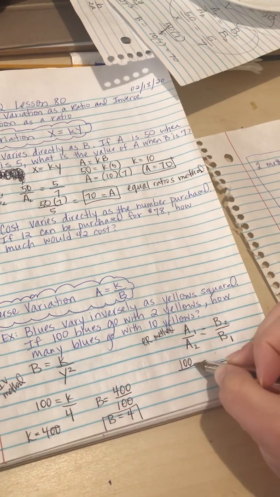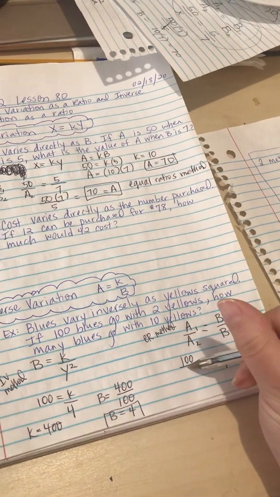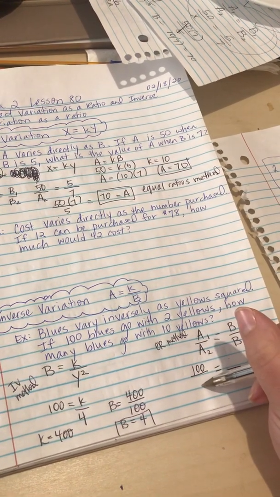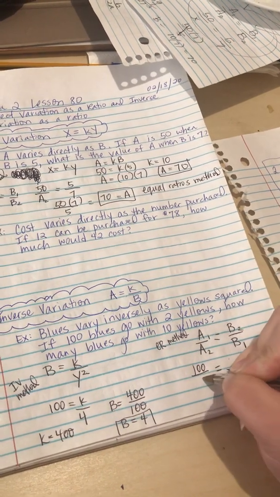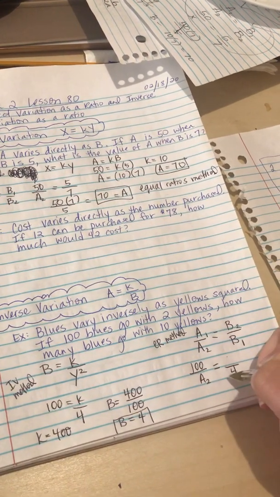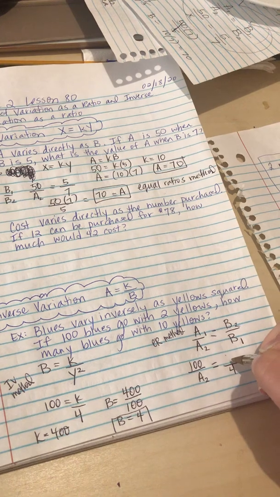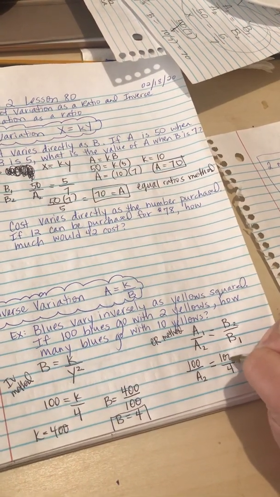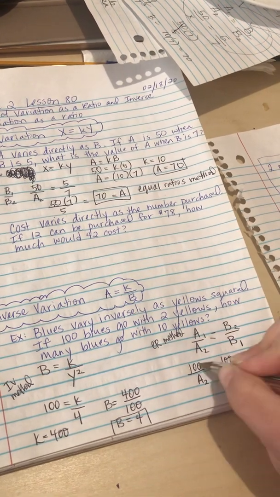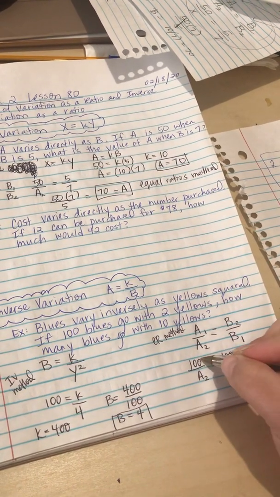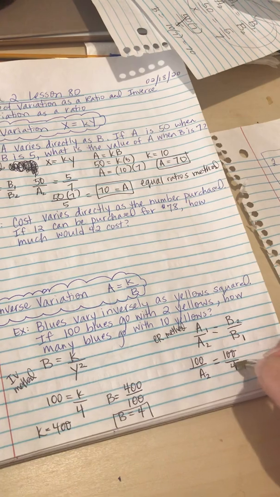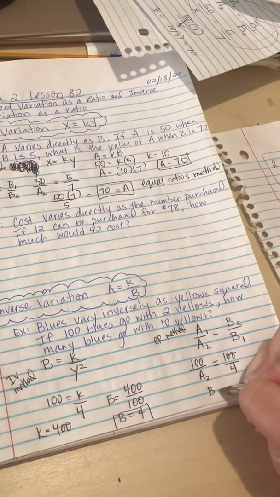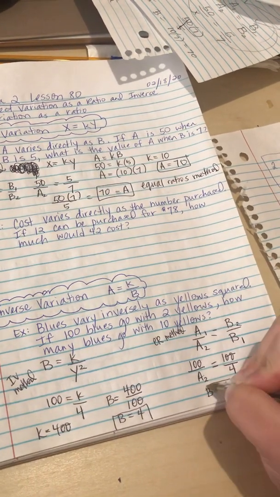And our B1, remember that it's squared. And then our A2, we don't know, that's our B. And then this is 100. So we can see already here, we don't actually have to do anything with the proportion, but 100 equals 100. So then your B or A2 would be equal to 4.